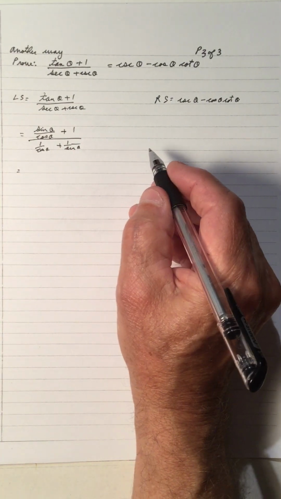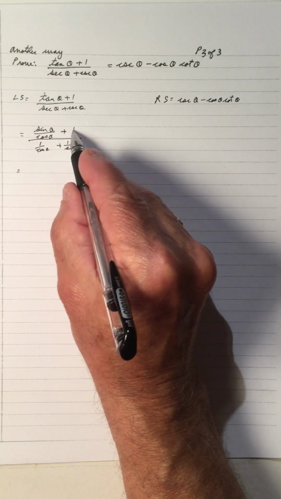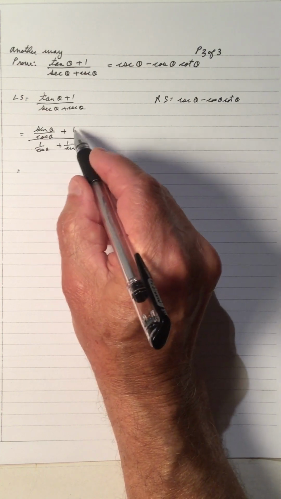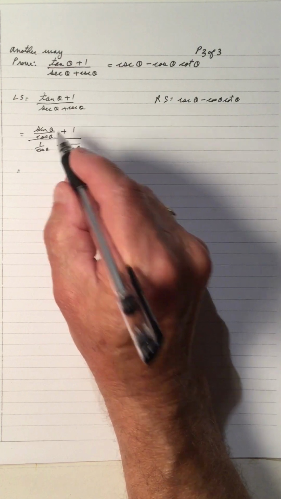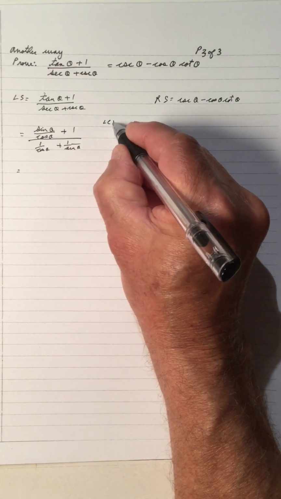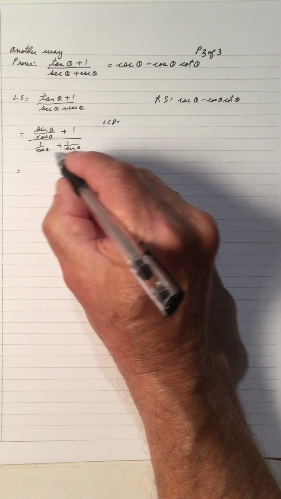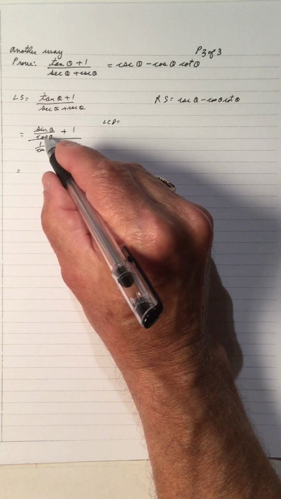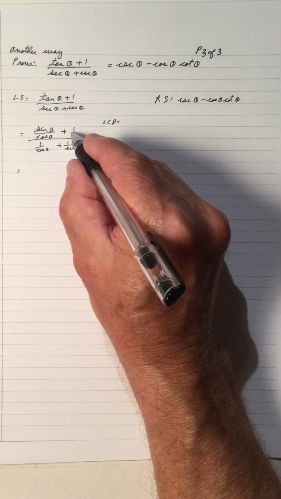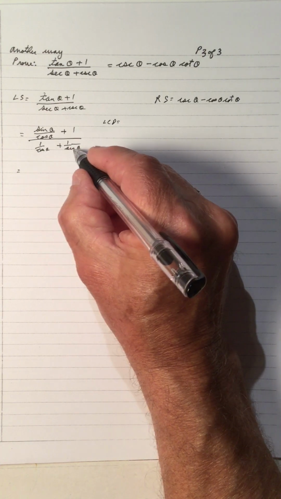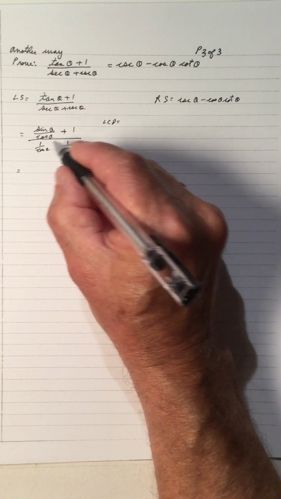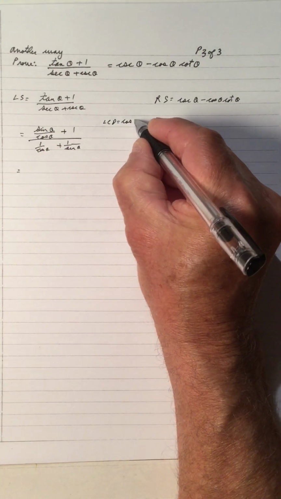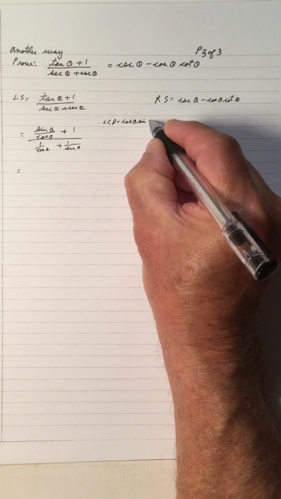So before I changed the 1 to cos over cos, and I got common denominators and worked it out. But right now I have a complex fraction. So the LCD for this numerator and denominator, the LCD is cos on the top, common denominator. Cos sine is on the bottom as a common denominator. So the denominator for the complex fraction is cos theta sine theta.